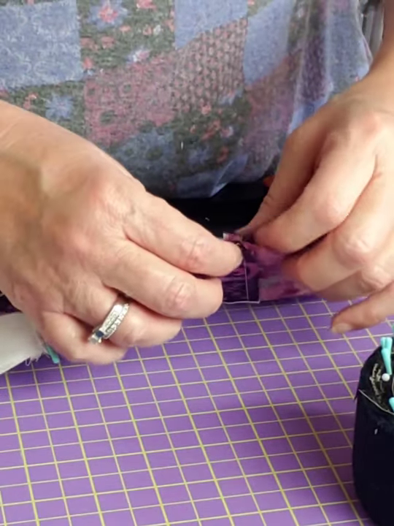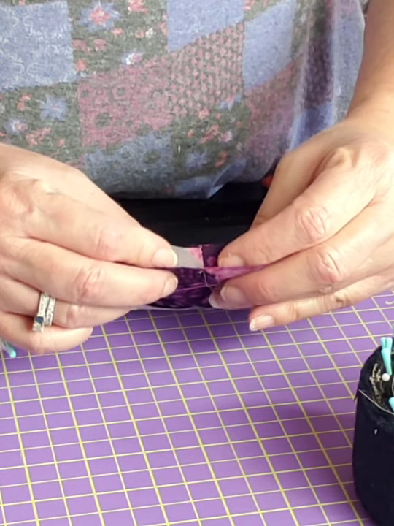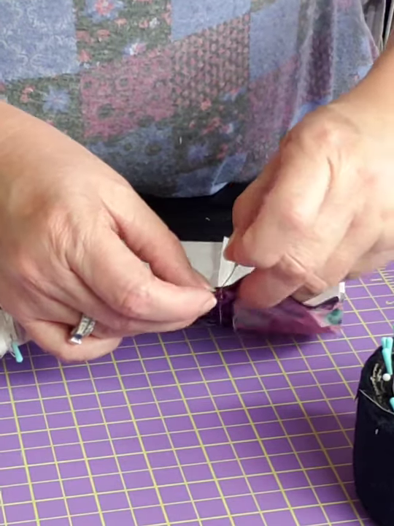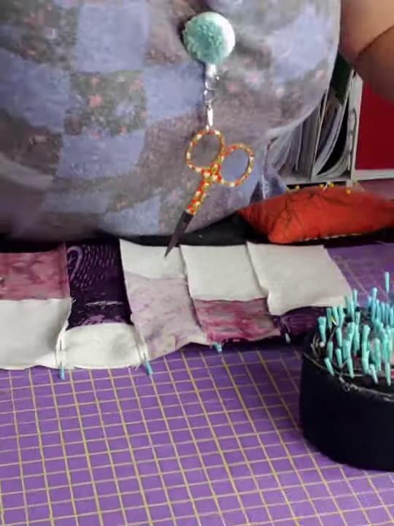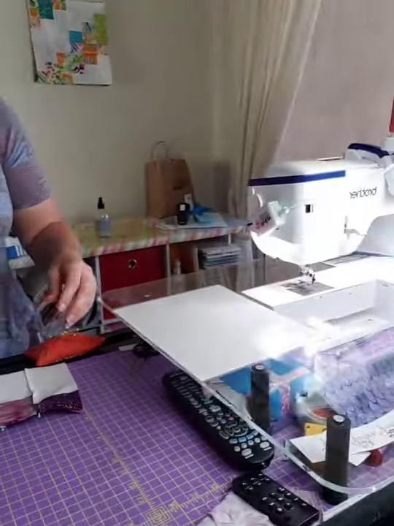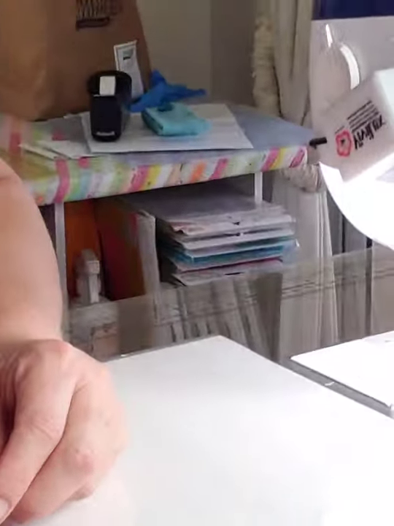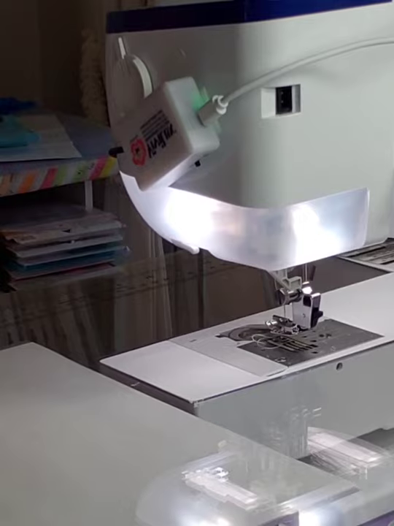Okay. And then one more little section right here. We're just going to make sure that the two seams are together. Pin it down. And this is last night where I chose to go ahead and run over my pins. Not always a safe thing to do. Please know that. Make sure we got it right here.